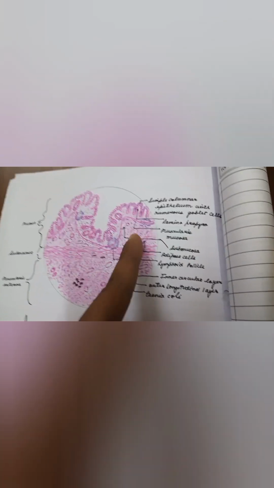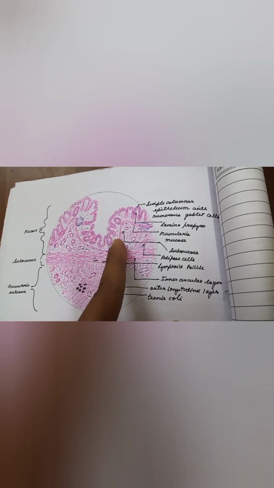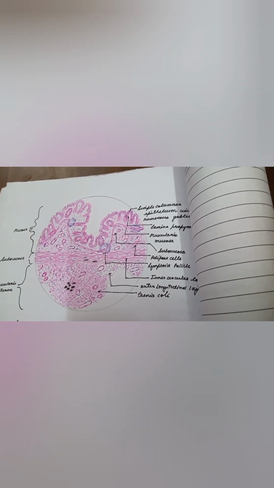Once it completes, I'll show you at the end. So here you can see the complete diagram of colon. One thing I want to tell you: the matrix behind these structures you have to shade light pink, because these are membranes, not hollow vesicles. Inside is a hollow cavity, so we don't stain that, but within the lamina propria, the submucosa, or the smooth muscle cells, you need to stain with a light pink stain. Otherwise you may lose marks in the histology diagram.